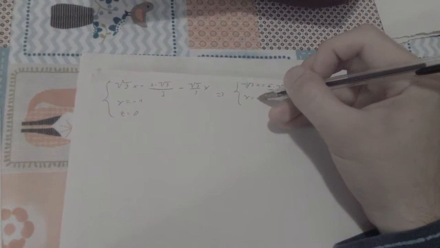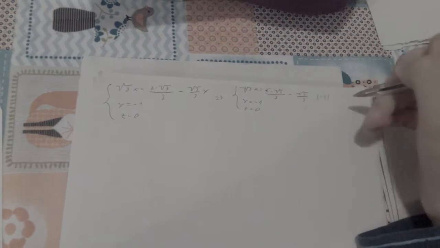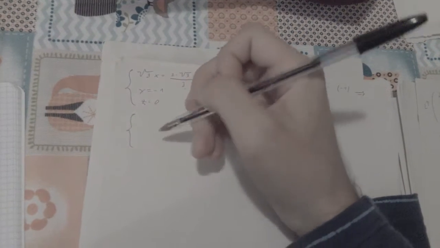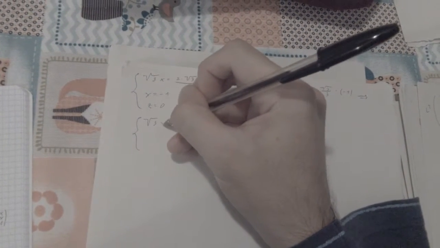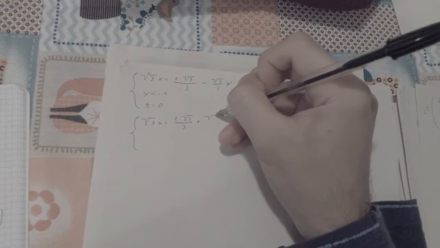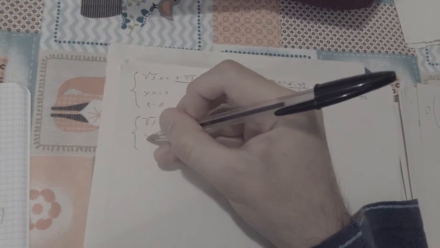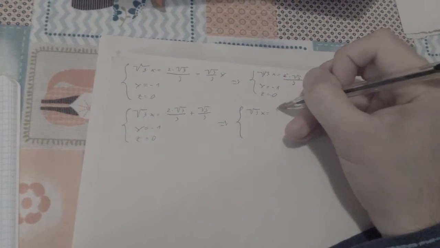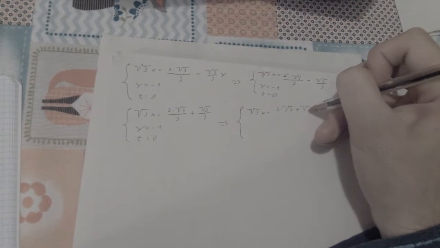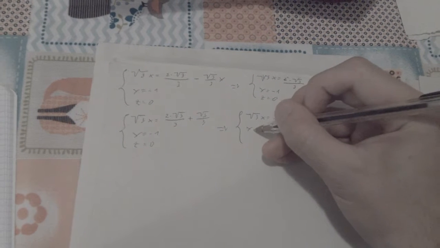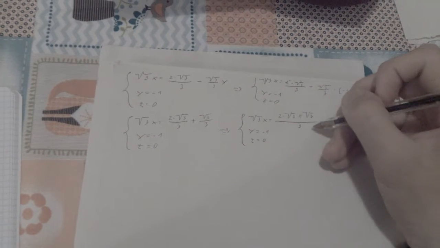And then we still have y equal to negative 1 and z equal to 0, both hanging along for the right, which is anyway close to the end. So square root of 3 x equal to 2 times square root of 3 over 3 plus square root of 3 over 3, y equal to negative 1, z equal to 0. And so we have square root of 3 x equal to 2 times square root of 3 plus square root of 3 over 3, y equal to negative 1, z equal to 0.